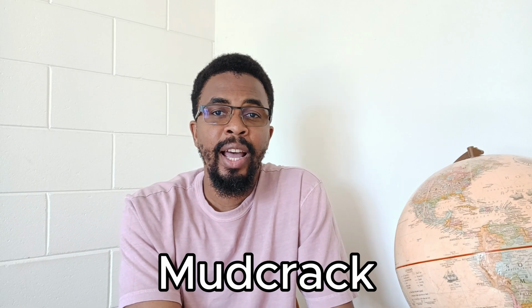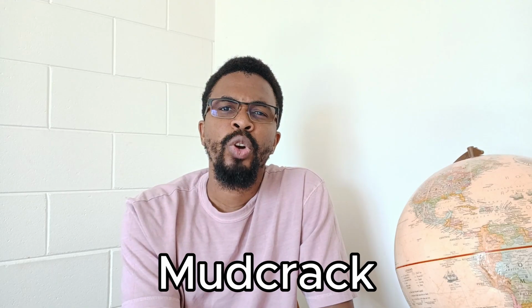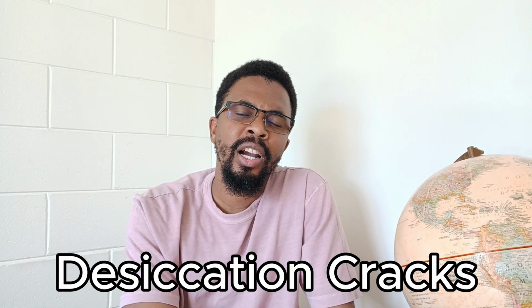Another sedimentary structure is a mud crack. Mud cracks are also called desiccation cracks, and they are polygonal crack-like structures that form when fine-grained water-saturated sediment, like clays and muds, dry and contract and fracture, leaving behind a characteristic network of cracks that often get preserved in the rock record.